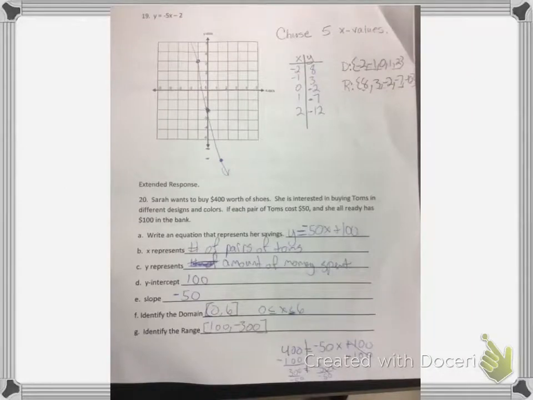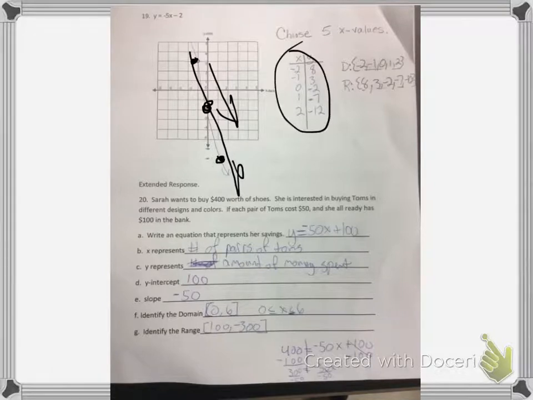Alright, number 19, you're doing the same thing. You start at -2, go up 5 over 1. Alright, down 5 over 1, make your line. Again, this is a negative sloping graph that's going down. Plug my values in for x to get my y values, just like I showed you earlier.